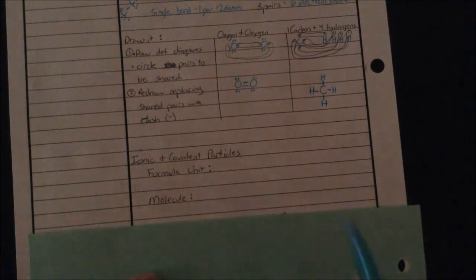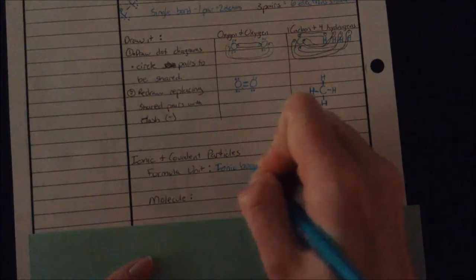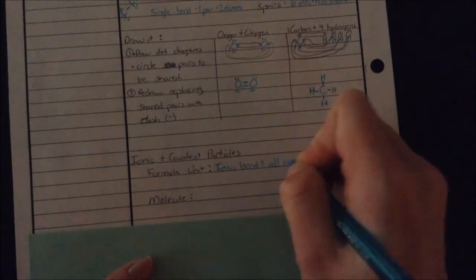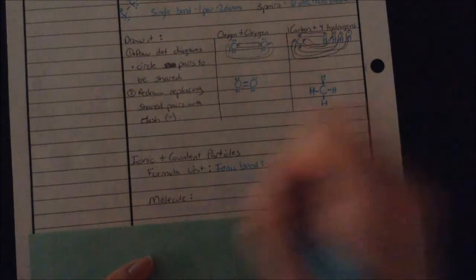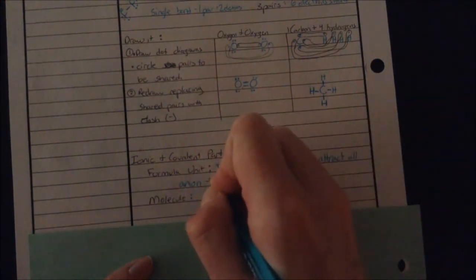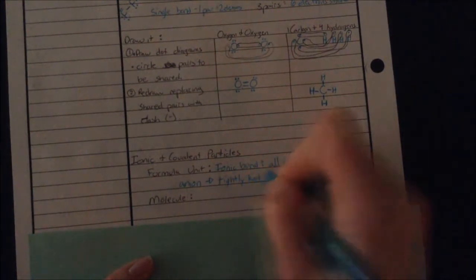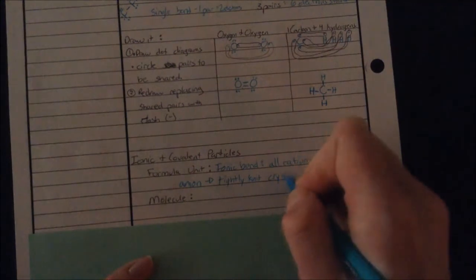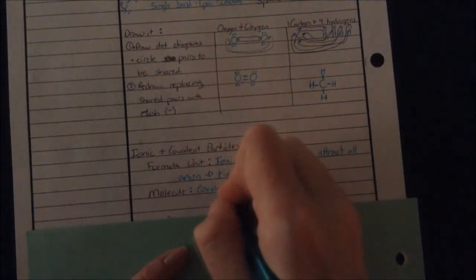Now the formula unit is for an ionic bond, and it happens because all the cations attract all the anions, and what we end up with is a tightly knit, connected crystal form. That's why those ionic compounds have high melting points, and they're pretty crystalline. They're solid structures.